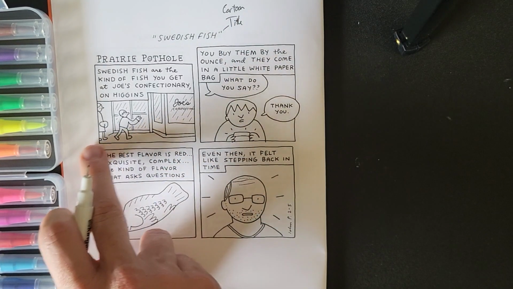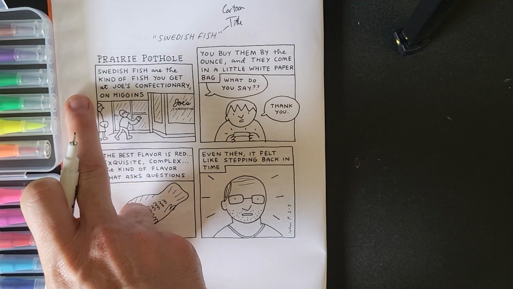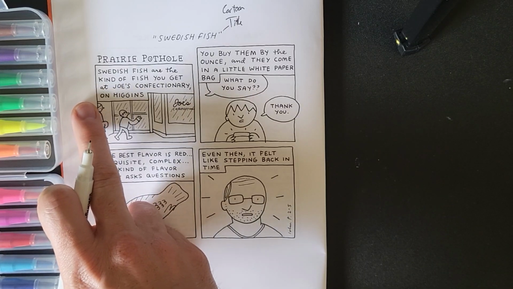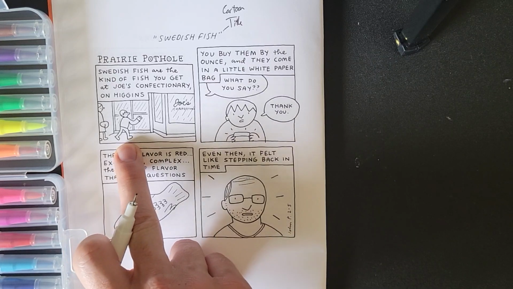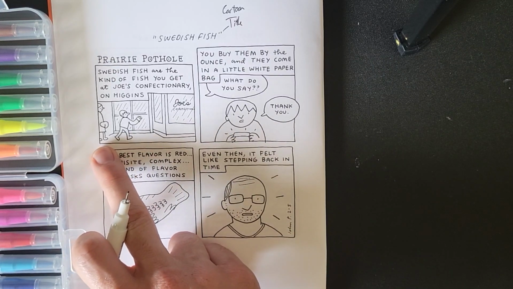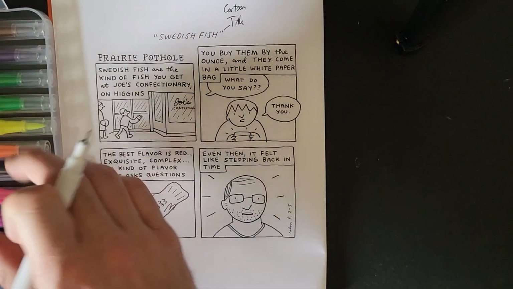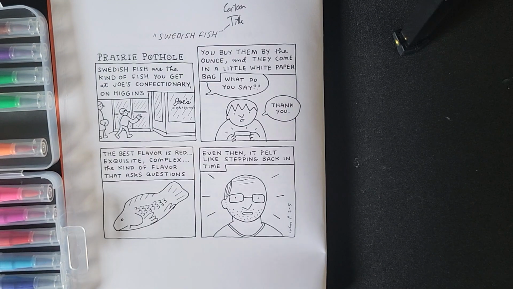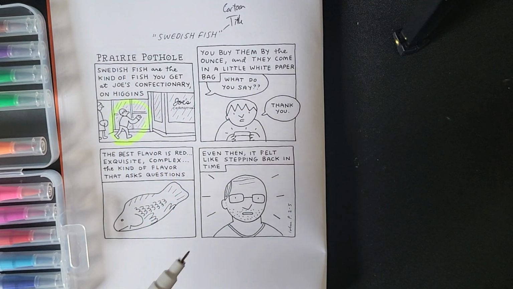We also have the title of the comic, but this is the sort of like, I'm going to say, cartoon title here. Now, in this first panel here, we see a caption, or narration, rather. "Swedish fish are the kind of fish you get at Joe's Confectionery on Higgins." Previous readers will know that this is a childhood John and presumably his mom, but could be a stranger, right? We're not necessarily sure. But we see our, this is important enough. I am going to grab my little yellow marker here. It's a little green because I was coloring it with green, but yellow.